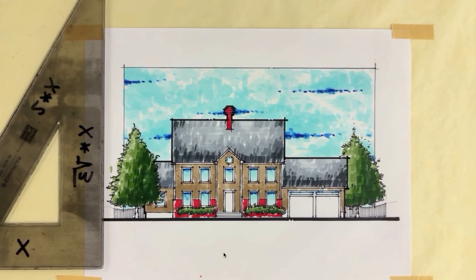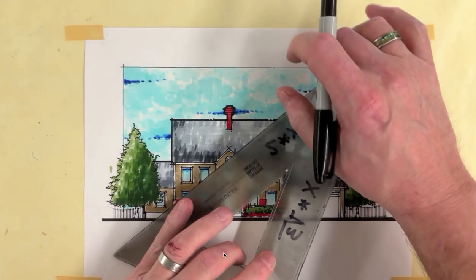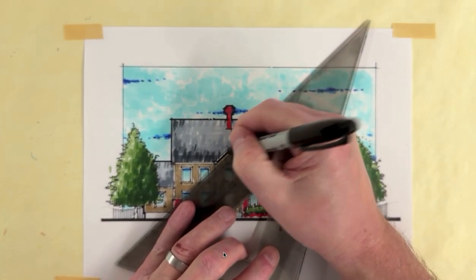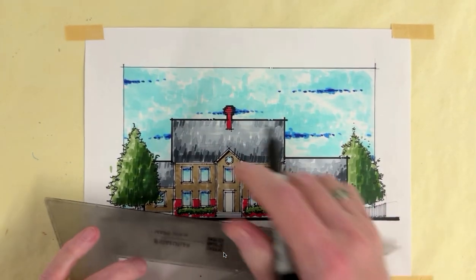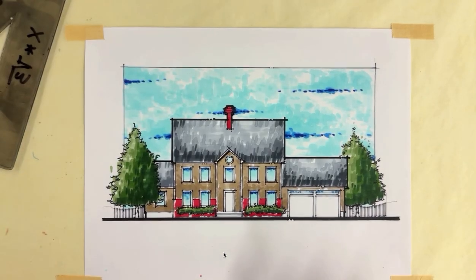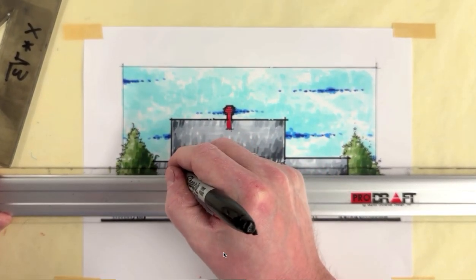What would be next? What's the most important part of an elevation drawing? Shadows. So, I'm going to have shadows under here. I'm doing this with my fat Sharpie. I'm going to put another shadow with a thin Sharpie there, but that's the angled one. I'm going to put a shadow under my eaves.